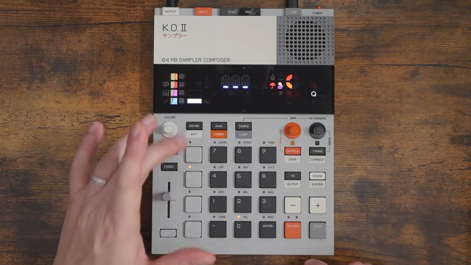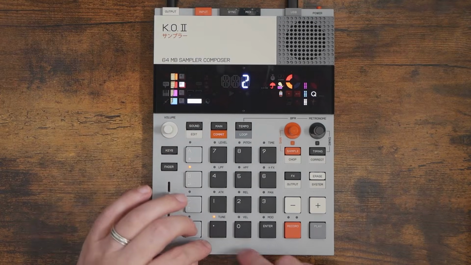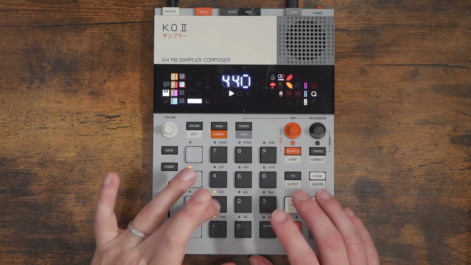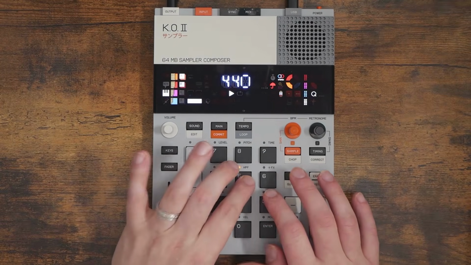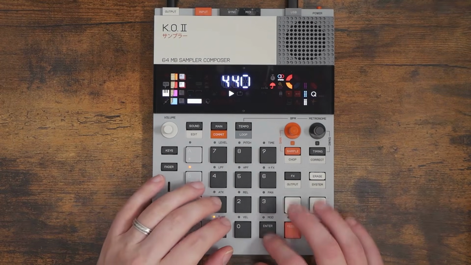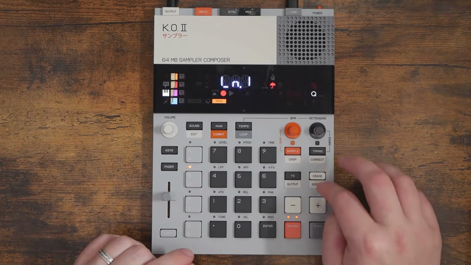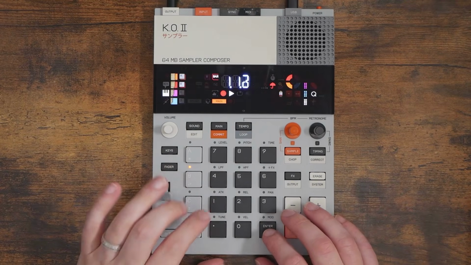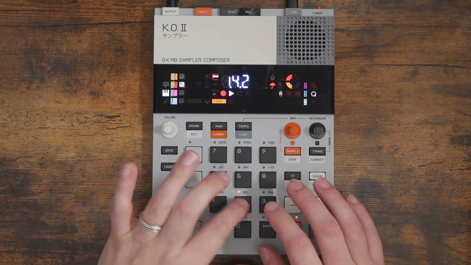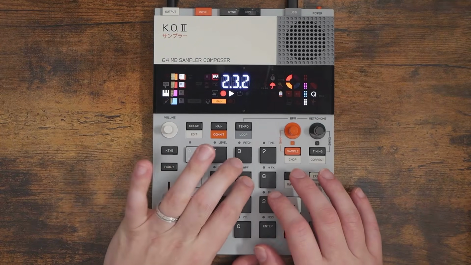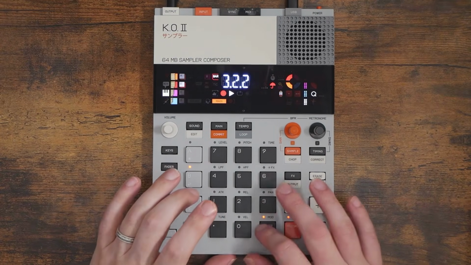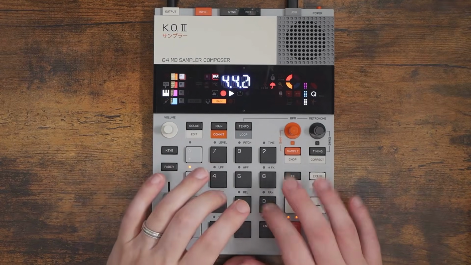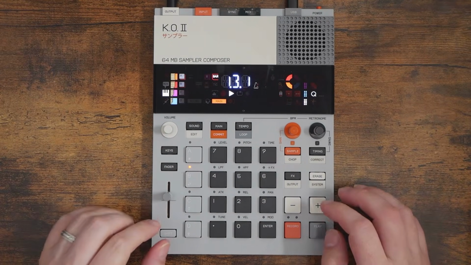Okay, let's get a bass sound. We'll go B. We'll go right here. Yeah, that's cool. 4 measures. 1, 2, 3, here we go.